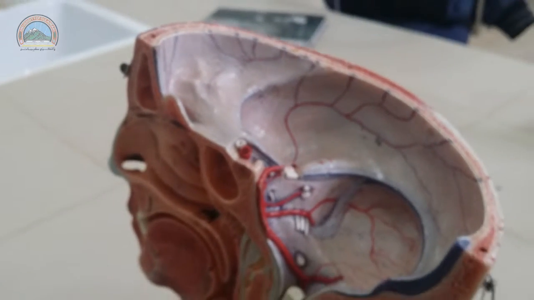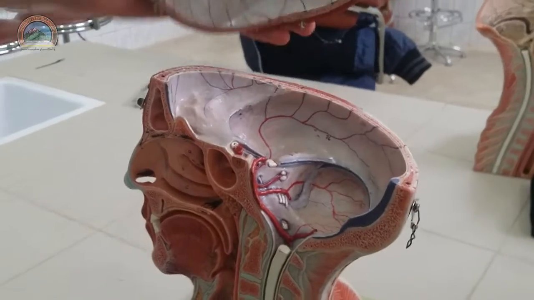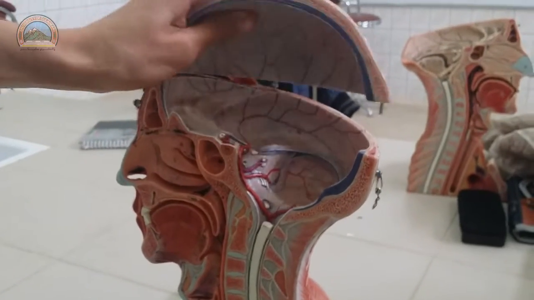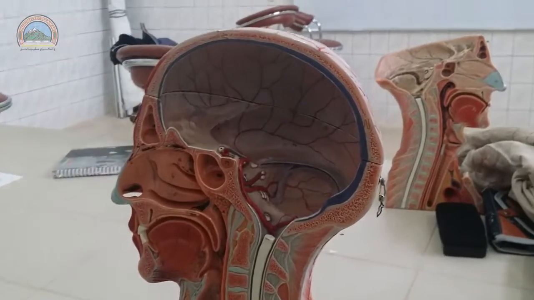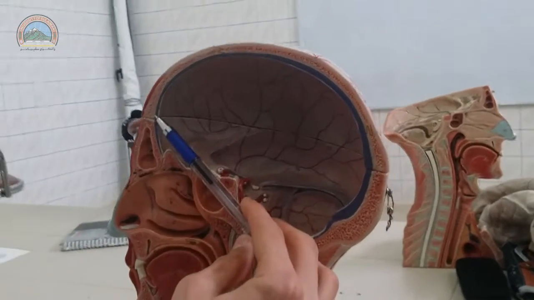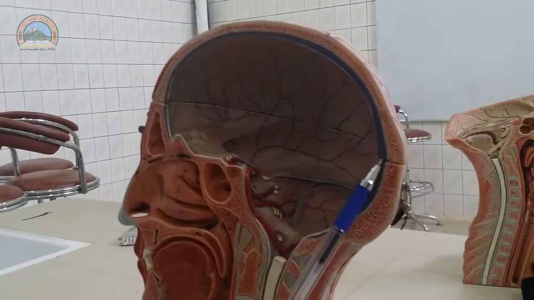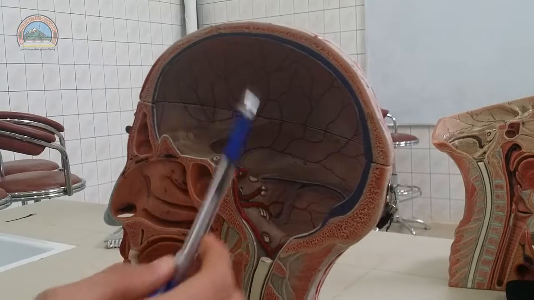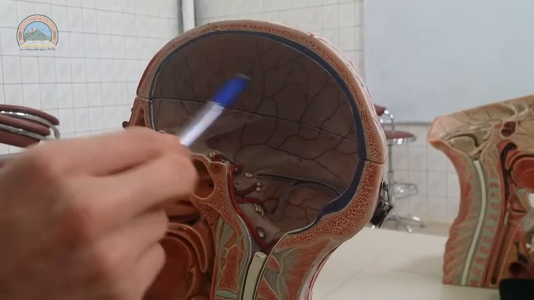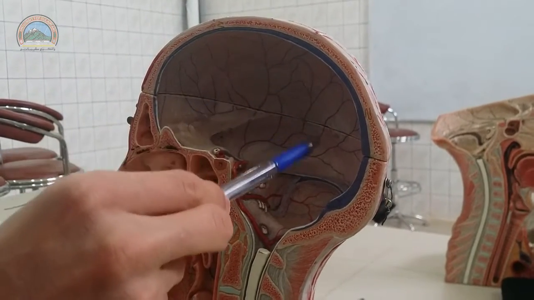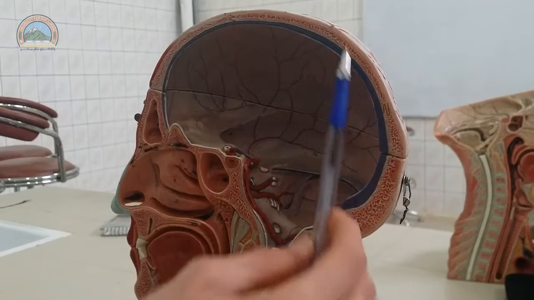And now the venous sinuses of the brain. Now let's take this back. First and the most prominent, this is the superior sagittal sinus. Now below this we have the inferior sagittal sinus, that's not shown. So this is the superior sagittal sinus.